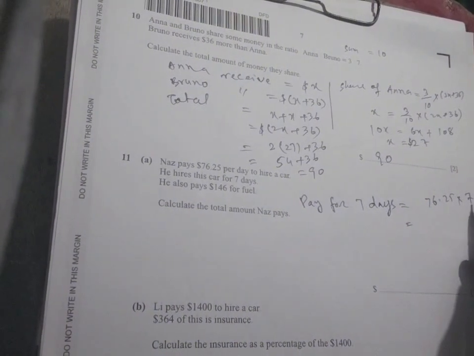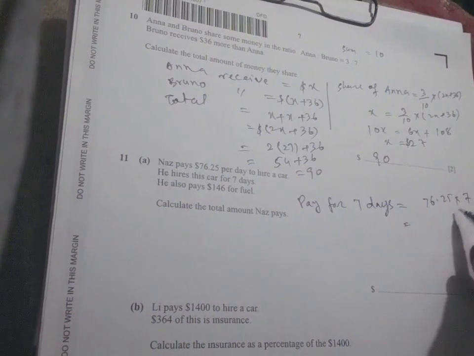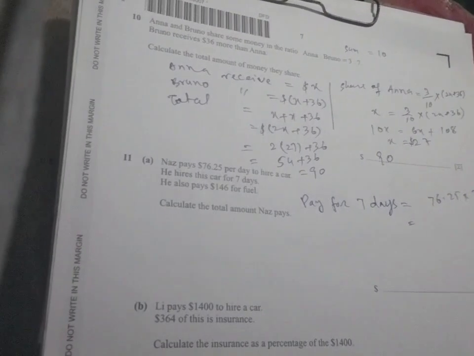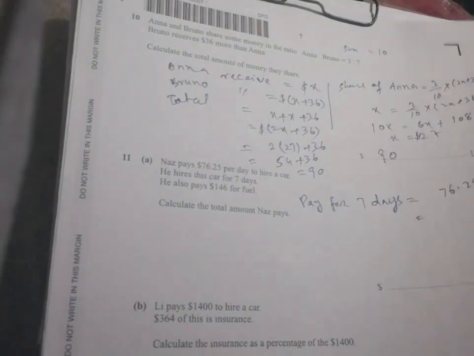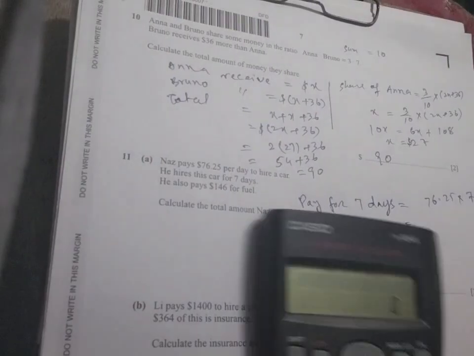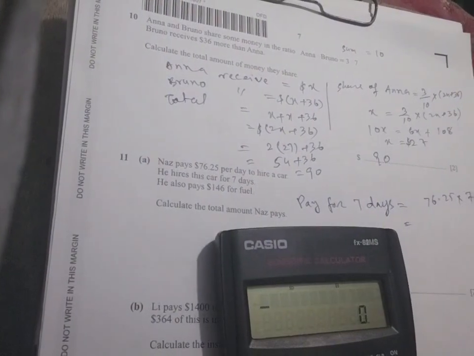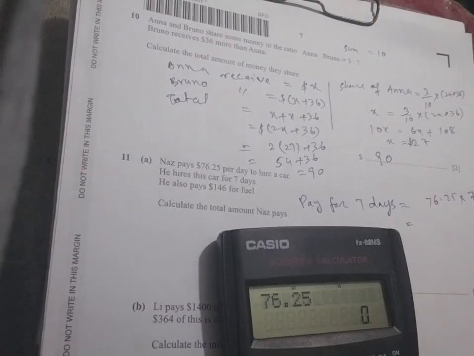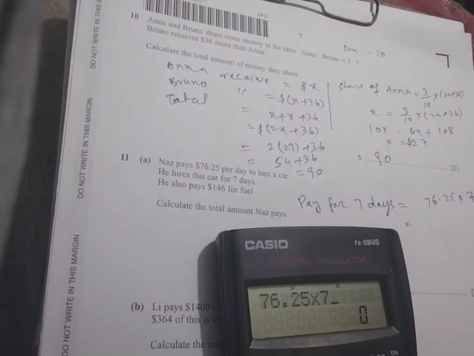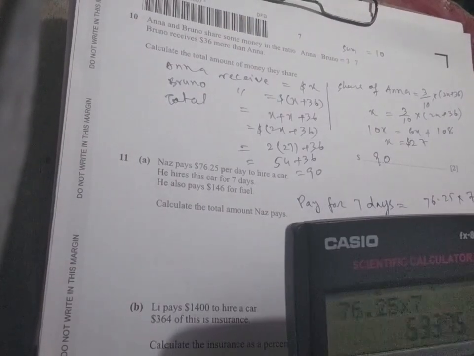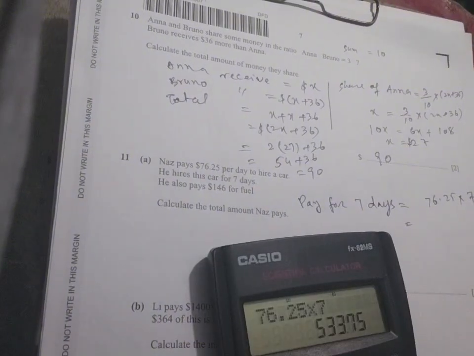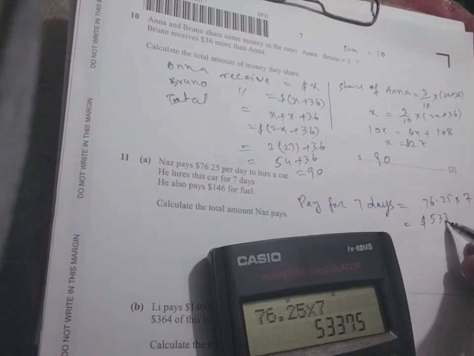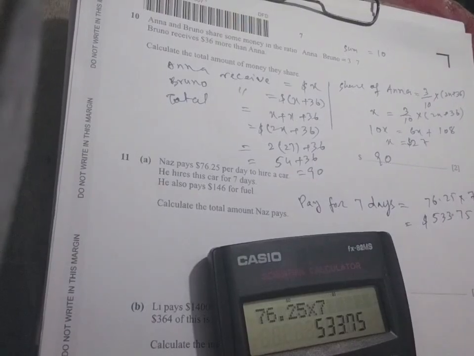When we multiply it by 7, we can use calculator. 76.25 times 7, that is equal to 533.75.